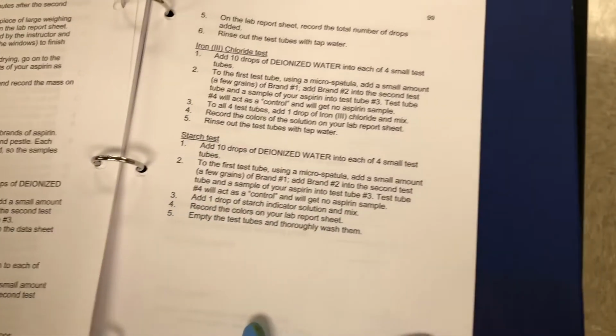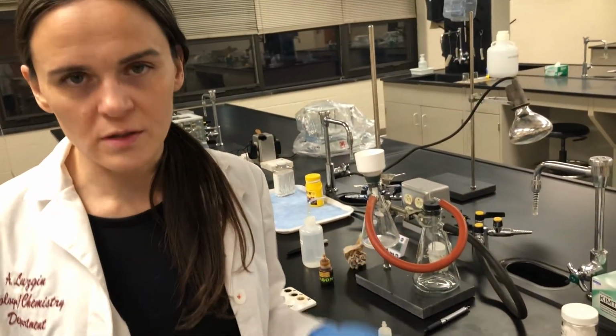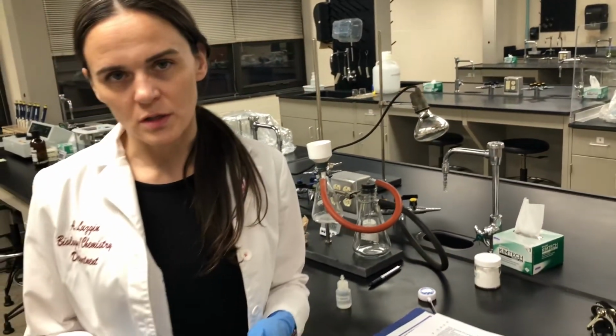Okay, so let's see, 3rd test, 4th one. All right, and looks like everything is complete. So this concludes the analysis portion of the aspirin.